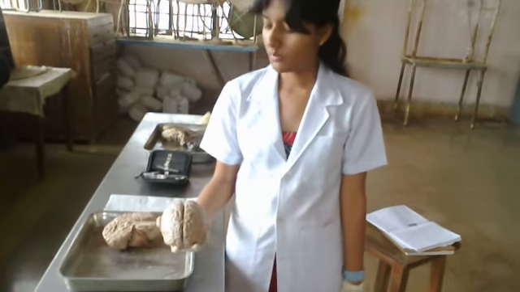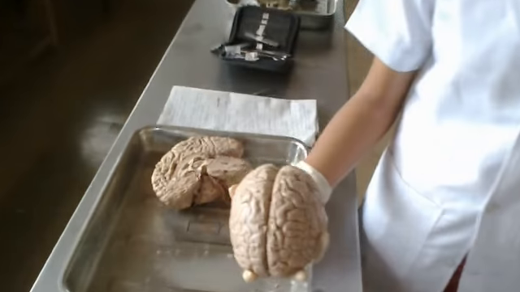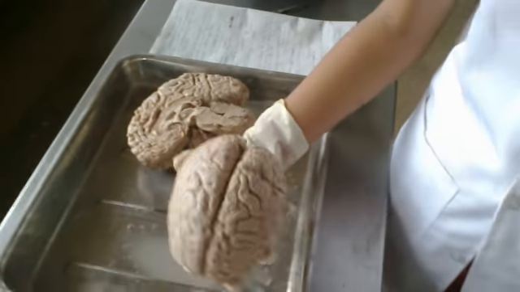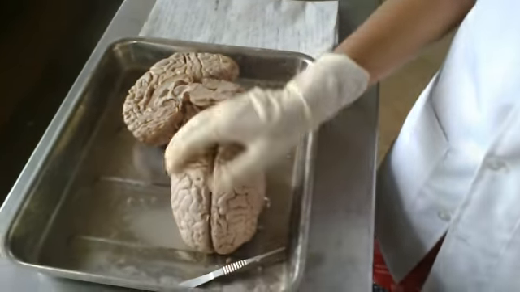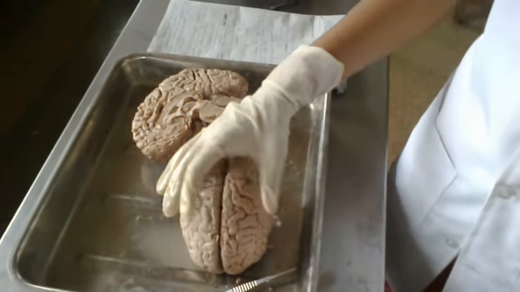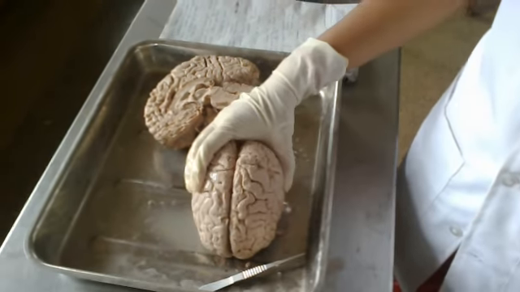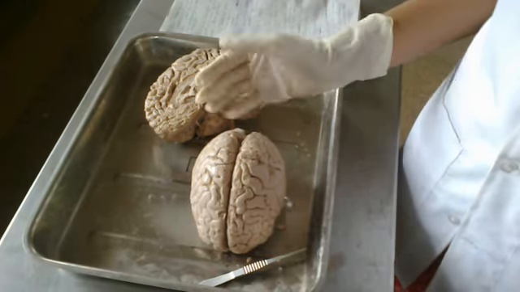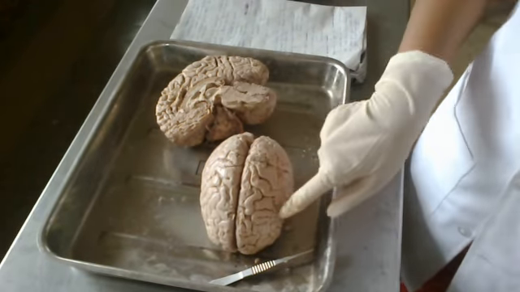I have a specimen of brain in my hand and I am going to explain the salient features of it. Brain, as we all know, is situated in the cranial cavity and covered by three meninges that are dura mater, arachnoid mater and the pia mater. When we take the brain out of the cranial cavity, we cut the dura mater, and over here we can see the arachnoid mater and the pia mater.